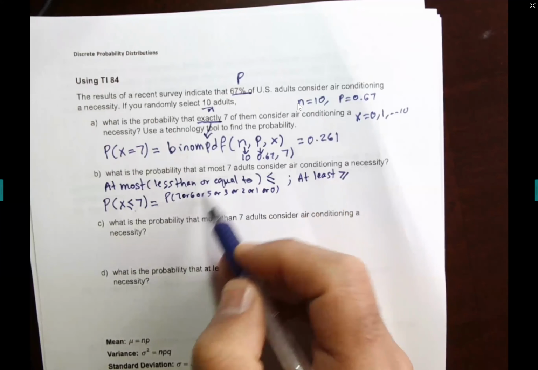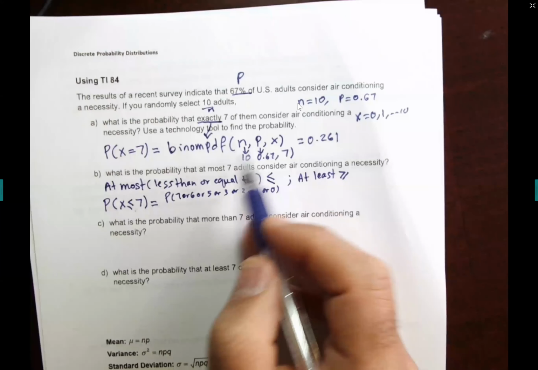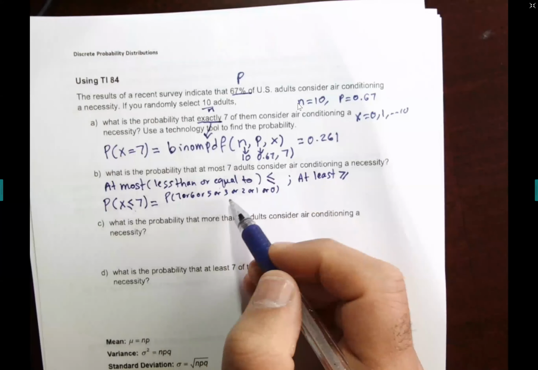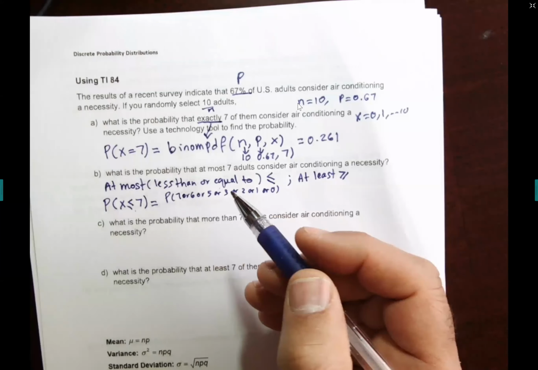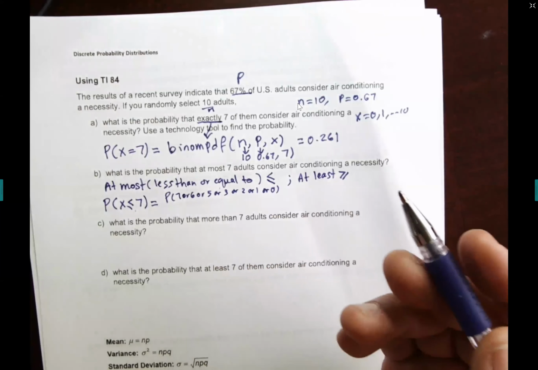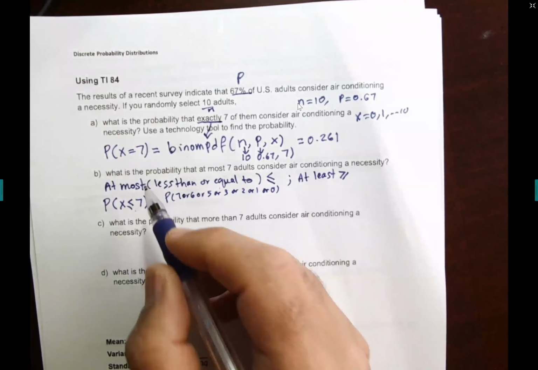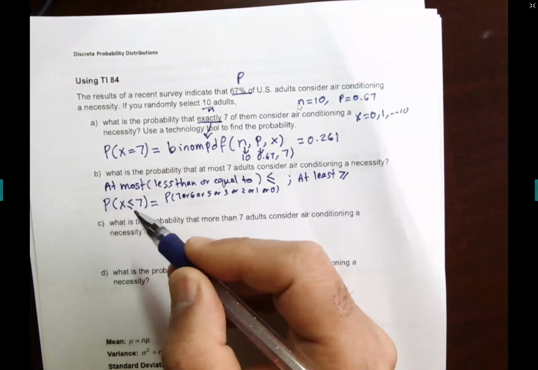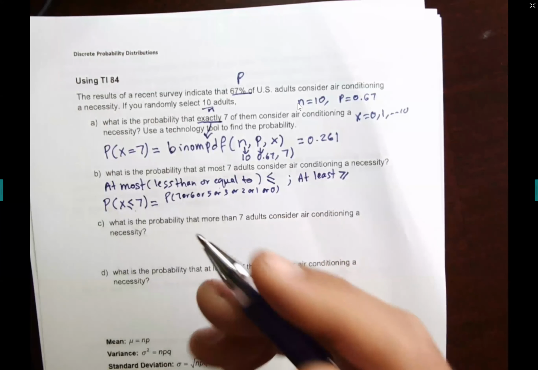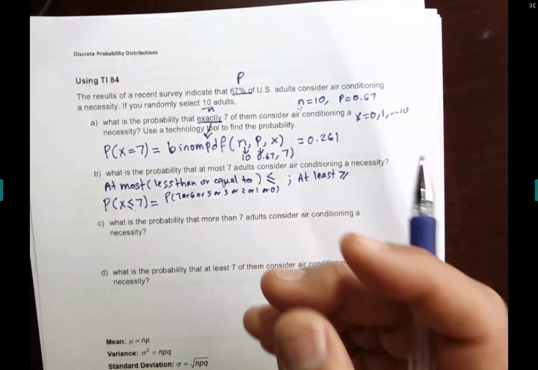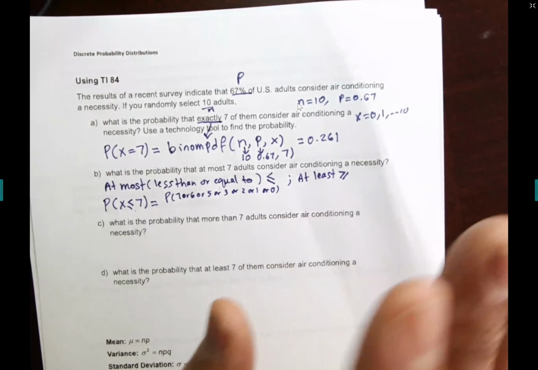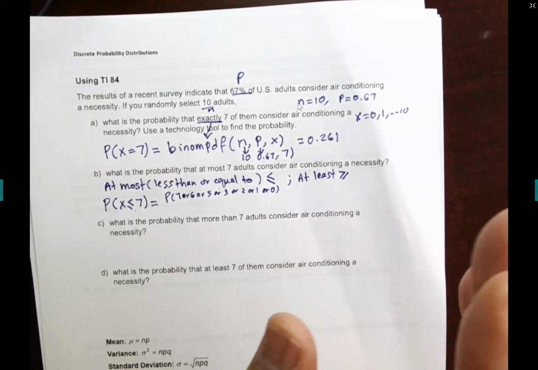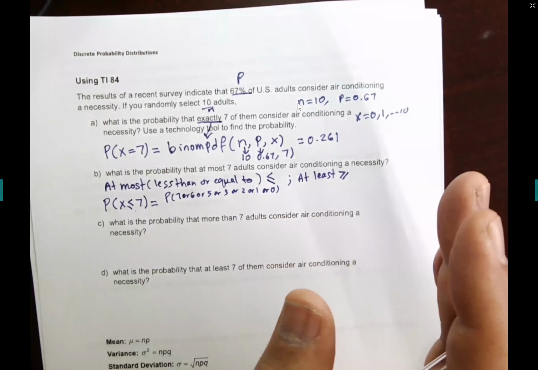You plug in 6, you get something else. You plug in 5, you get something else. You plug in 4, 3, and since it's an OR, guys, you learned in chapter 3 that OR means addition. You add them up. It's a lot of work, guys, because if this was X less than 17, for example, you have to do 17, 16, 15, 14, all the way to 0. So this is one way to do it, but I'm not going to recommend that you do this.